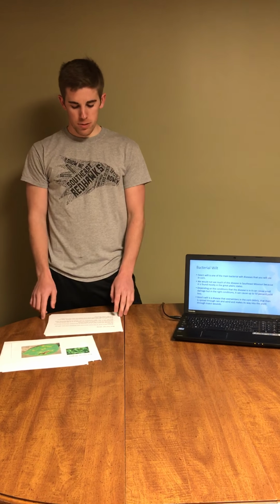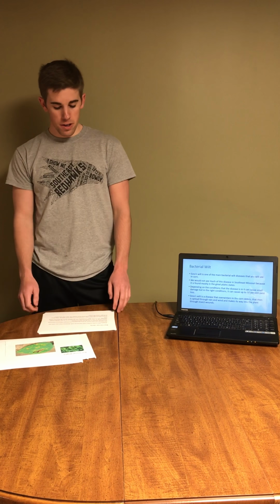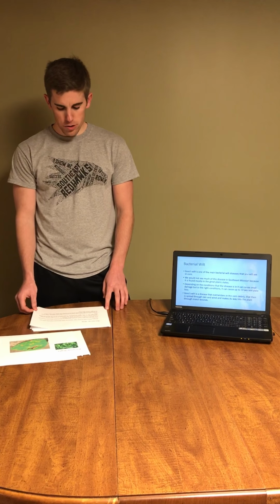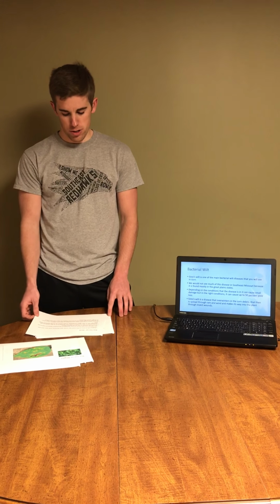The second one I did was bacterial wilt, and the main one you see in that is Goss's wilt, which you see in corn. We wouldn't really see much of this where we live in southeast Missouri, because it's mostly found over in the Great Plains states. Depending on the conditions that the disease is in, it can cause small damage in the right conditions. But if the conditions are practically perfect, it can cause up to a 50% yield loss.